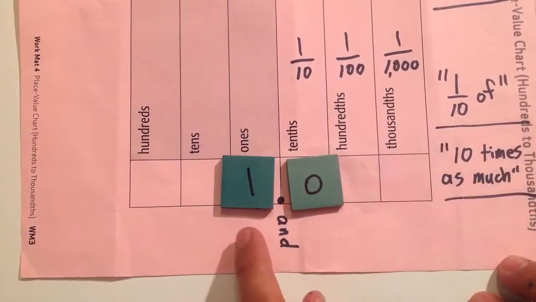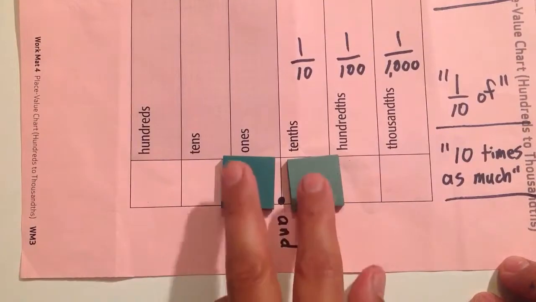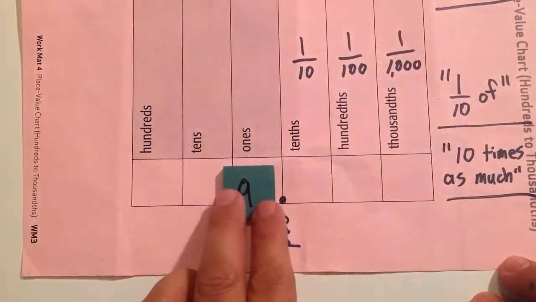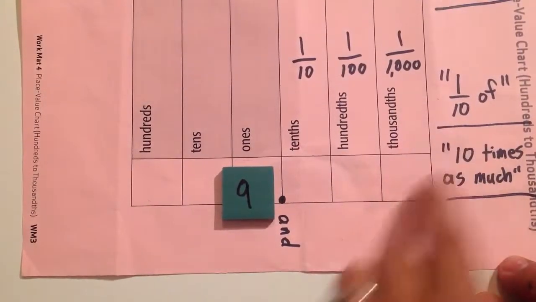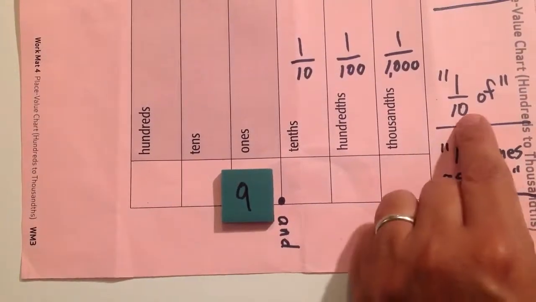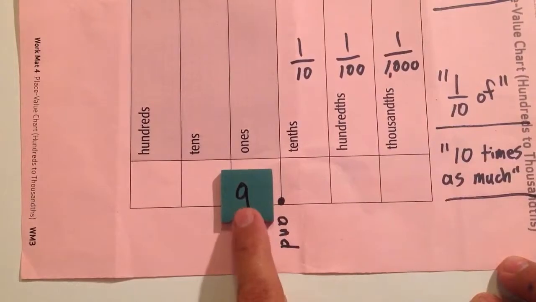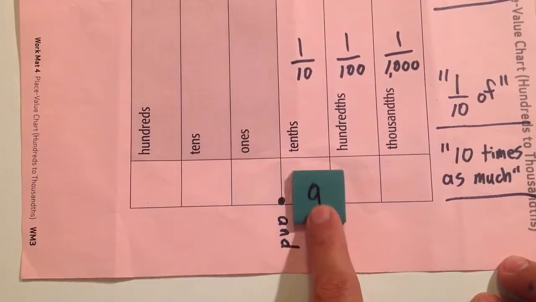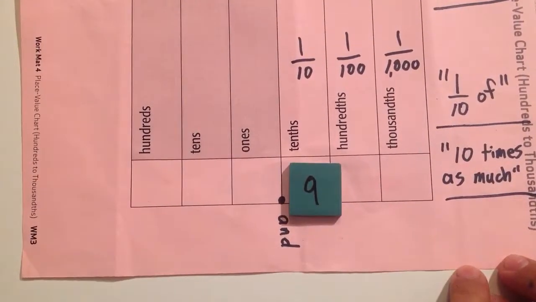1/10 of 10 is 1. Alright, let's try another one. So let's just put 9. What is 1/10 of 9? Well, since we're getting 10 times smaller, we would move it once to the right, and it becomes 9/10.